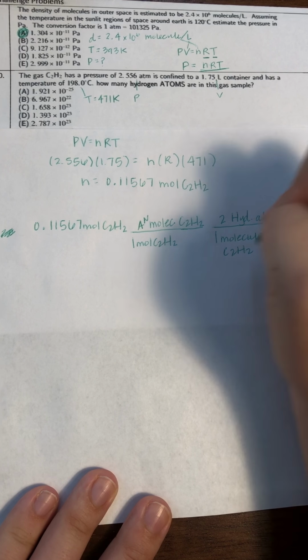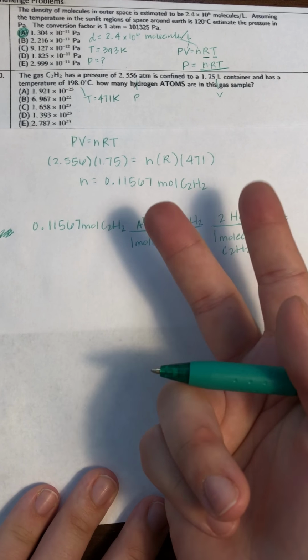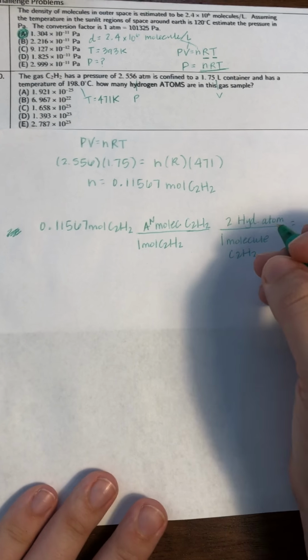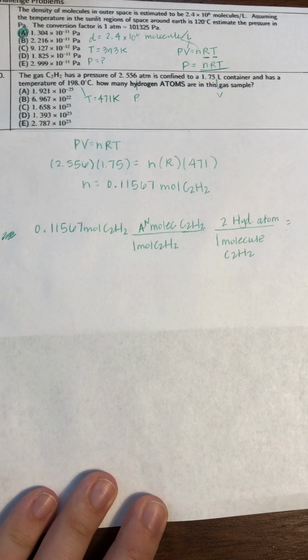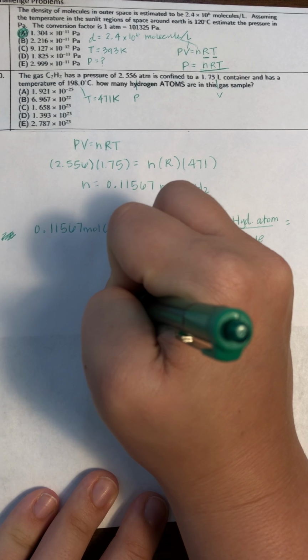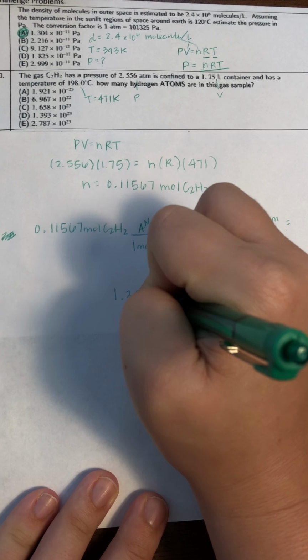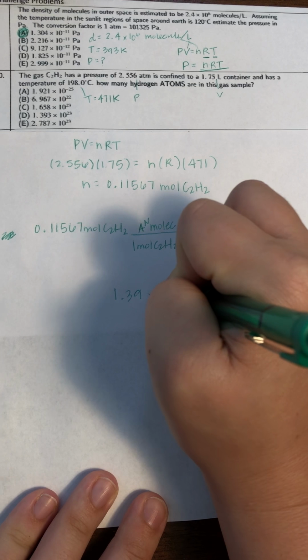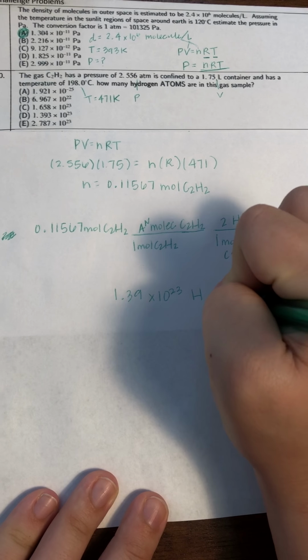So there's 2 hydrogens per every one of these. If these two are reversed, no big deal. All right, so let's go ahead and plug that in. And when you do that, I get 1.39 times 10 to the 23rd hydrogen atoms.